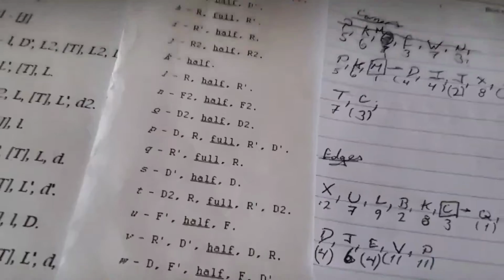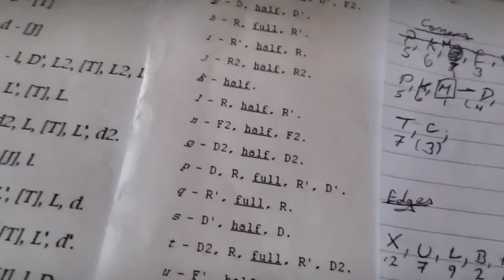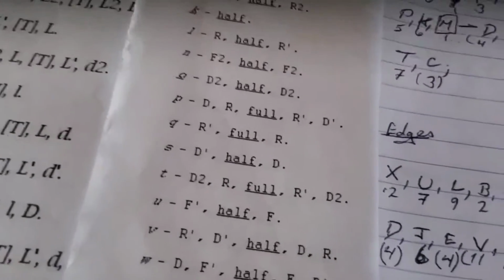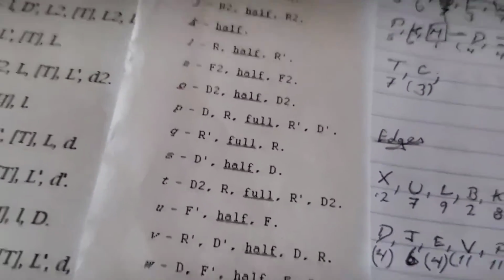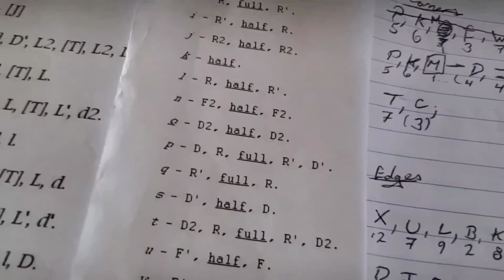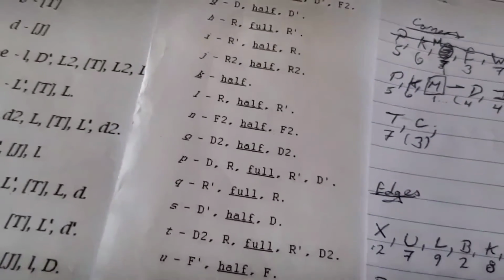So on a Y perm, if you start with an F, that would be the full. If you're doing half, you're skipping that step altogether because you're ending and starting with an F move for the full Y perm. So I call it a half. It's easy, where I skip that F move. So that's what those are.